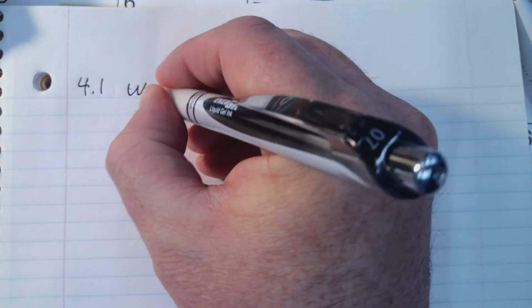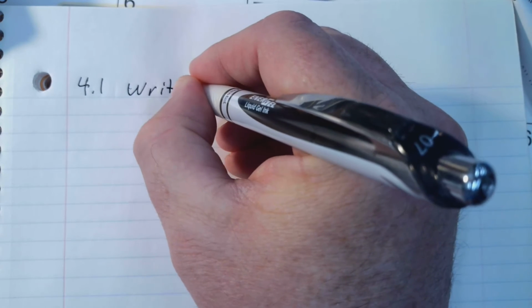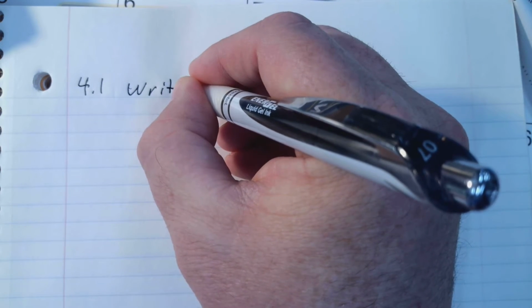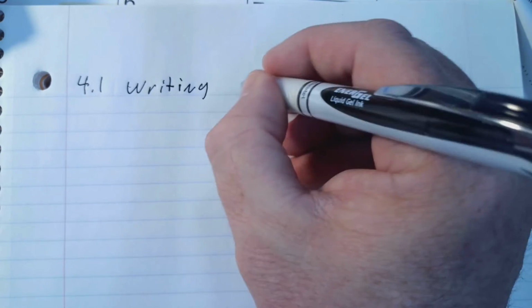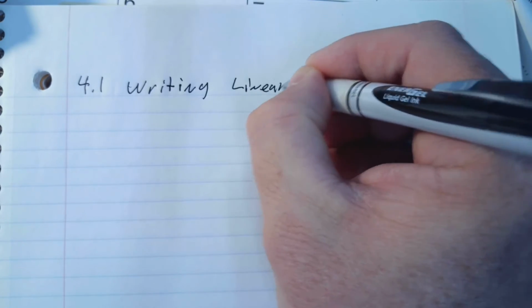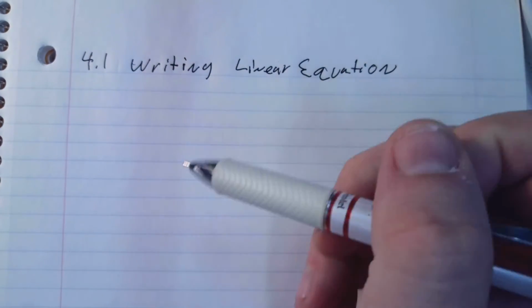So this is 4.1. This is going to be writing linear equations. That's what the whole chapter is. So we're basically going to do graphing, but backwards. We're going to start with a graph or information and then write the linear equations.